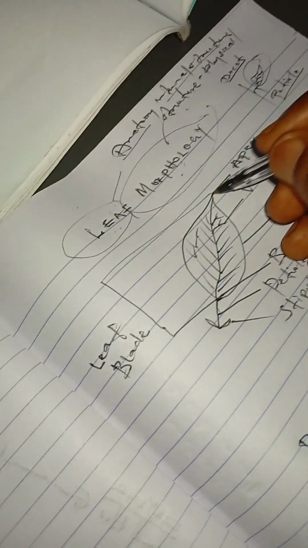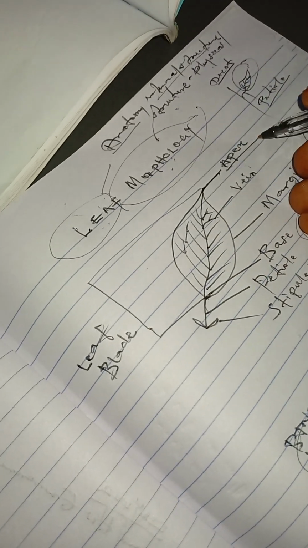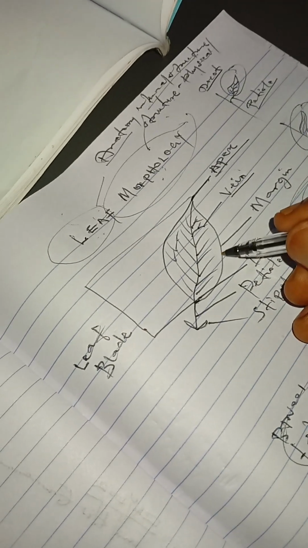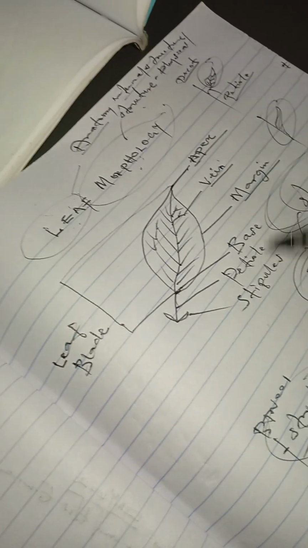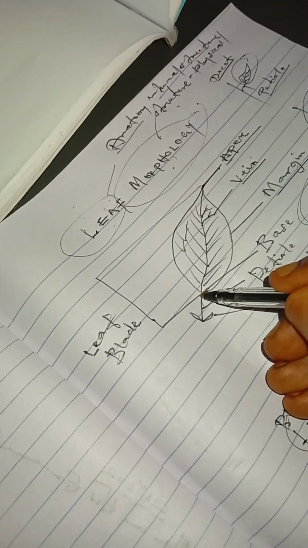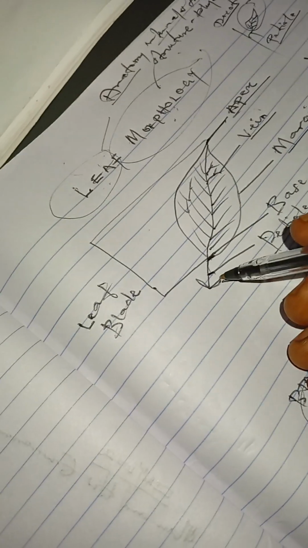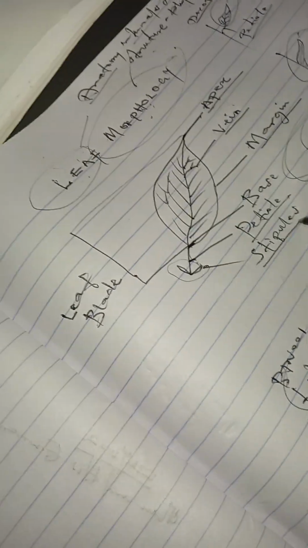So I have a leaf here. At the top here is the apex. This I have here is called the vein. Then this here is called the margin. I have the base of the leaf. I have the petiole. This is the petiole, and I have a leaf-like structure here called stipules.